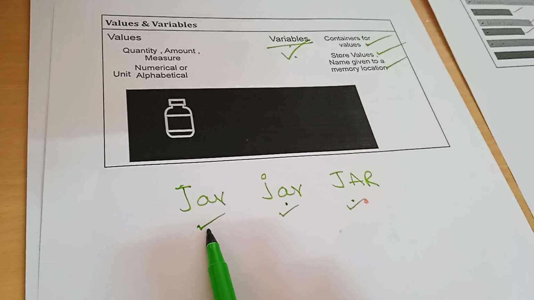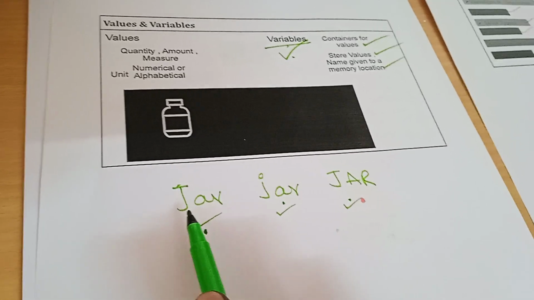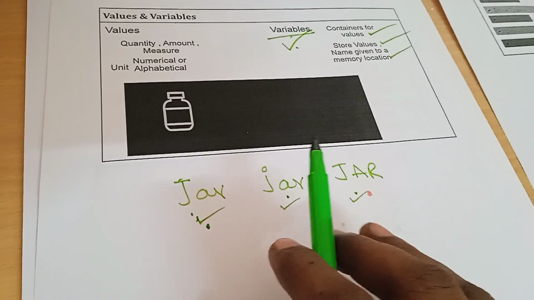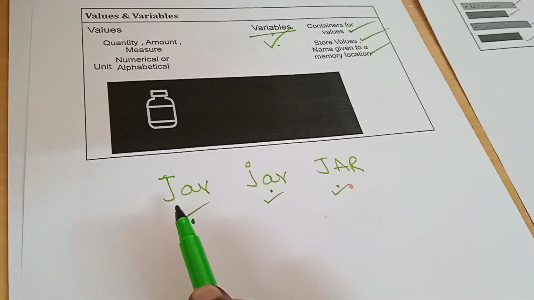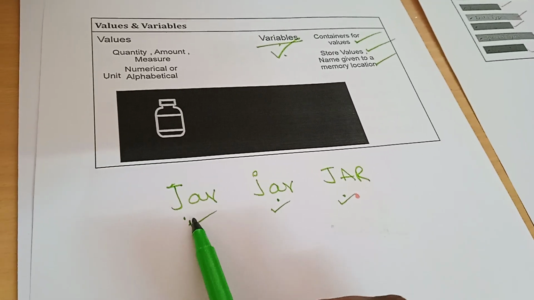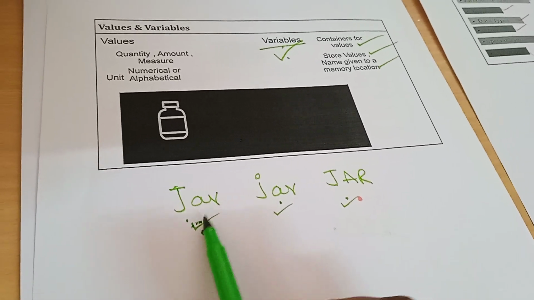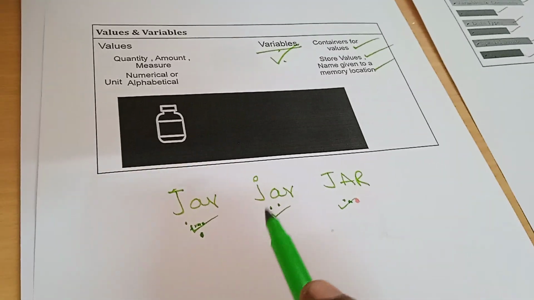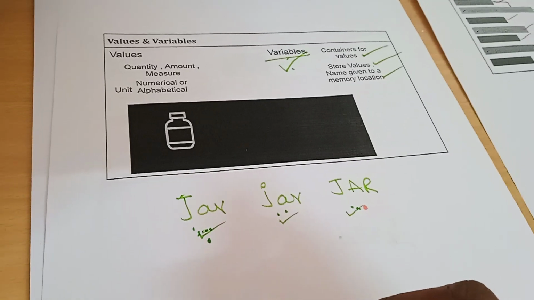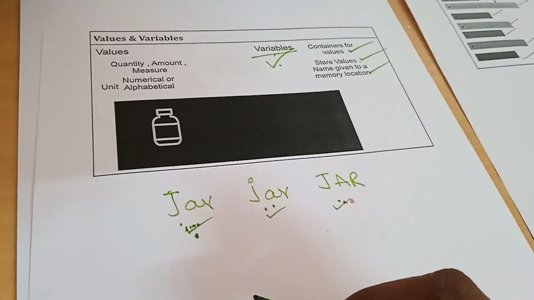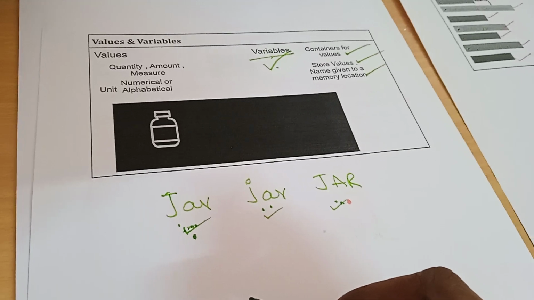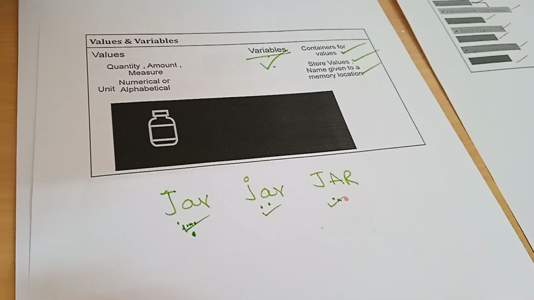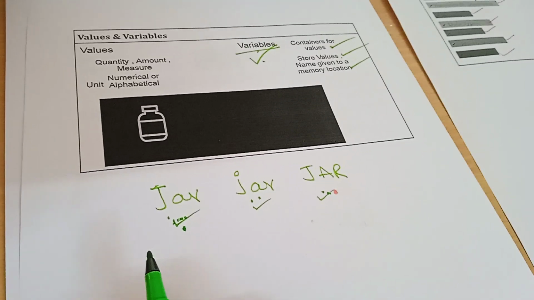Because C is a case sensitive language, whether alphabets are capitals or smalls matters as far as the variable name is concerned. So altogether, a variable contains a value which varies from time to time, and a memory location is given to store that variable. This is what we have to keep in mind.